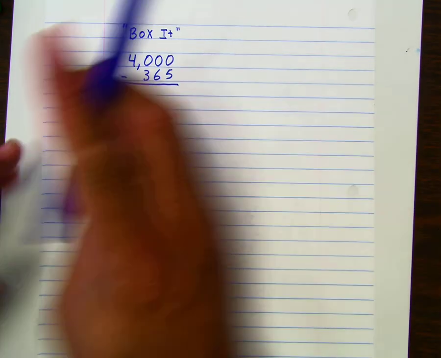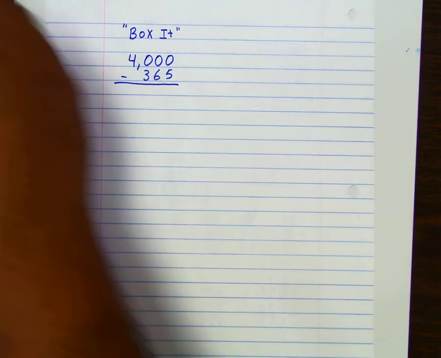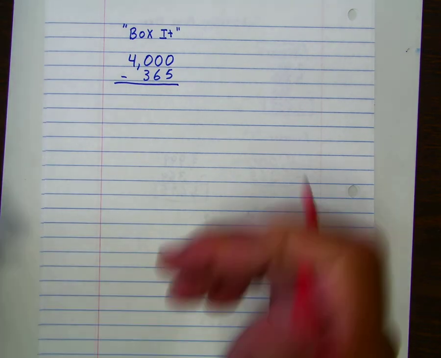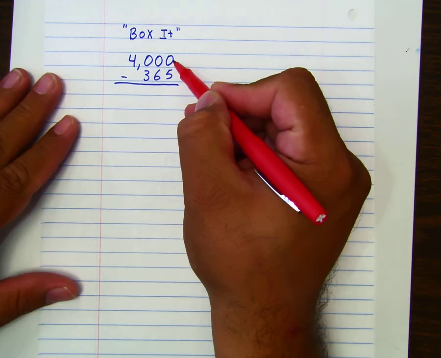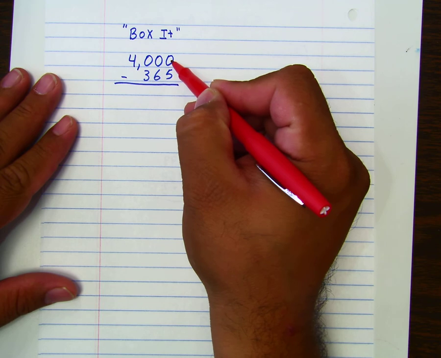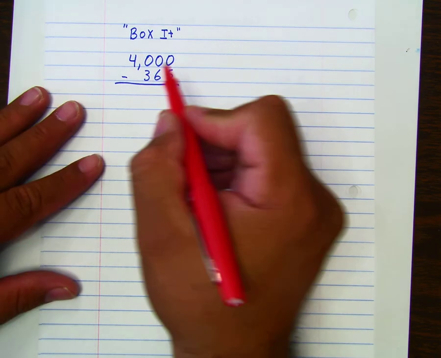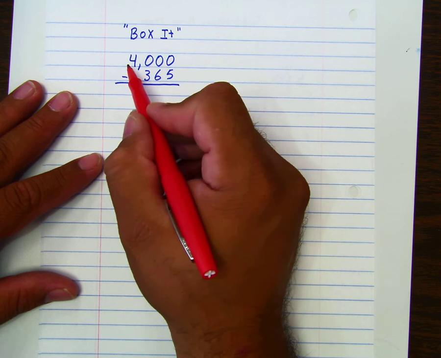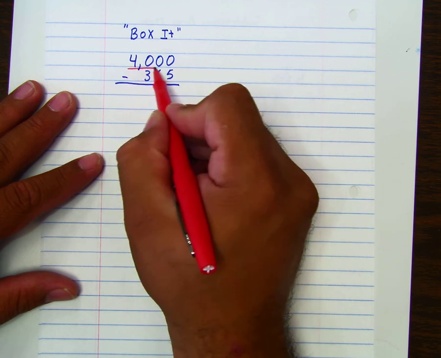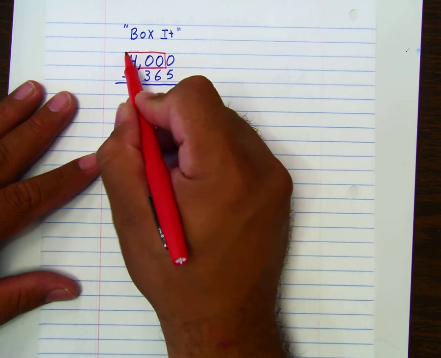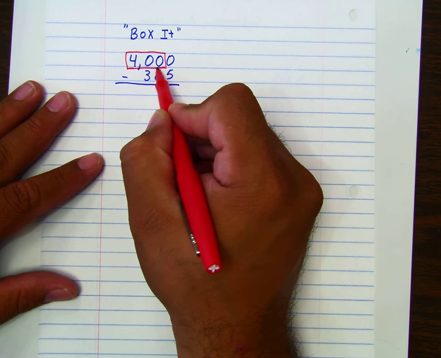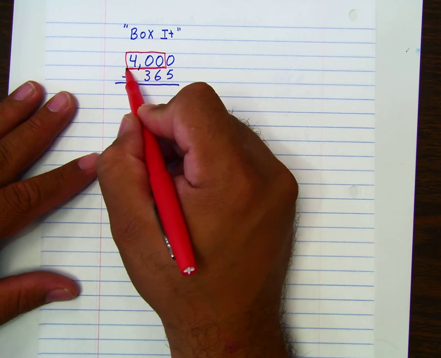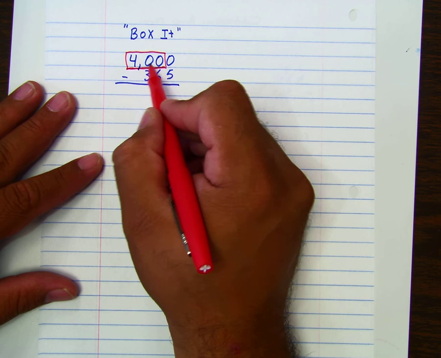So the box it strategy, what we're going to do here is box in the place value to the left of our 0. Okay, so we have our first 0 here. We can't take 5 away from nothing. Okay, so we're going to have to regroup. Now, it's the same idea as a subtract 1, but we're just going to be boxing in the 0 that's next to it. We keep going until we see an actual digit that's higher than 0.